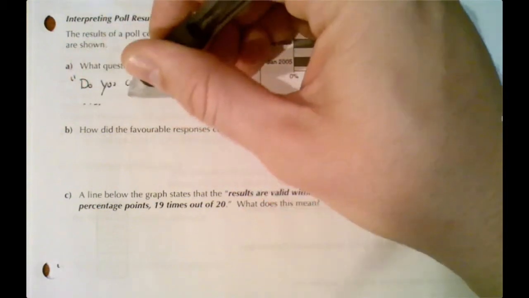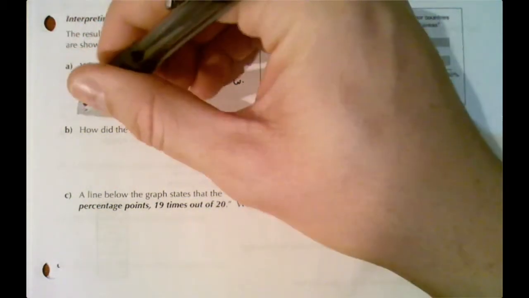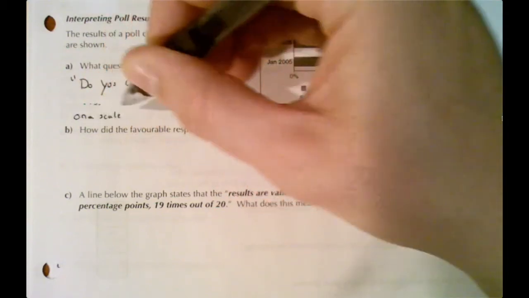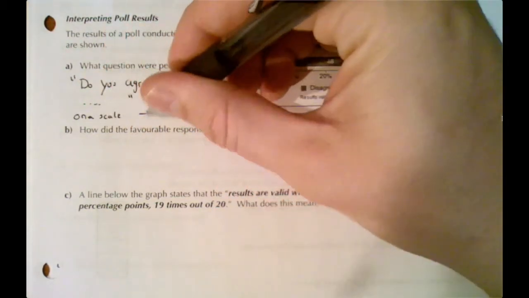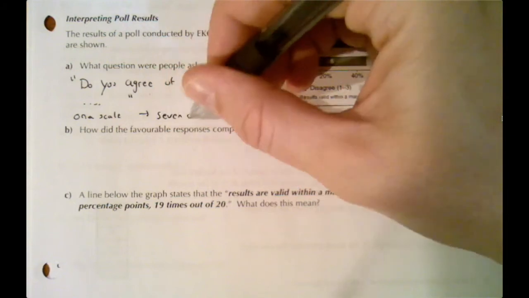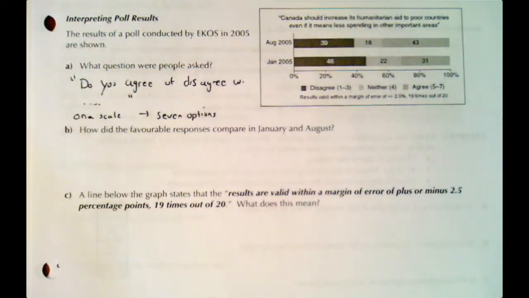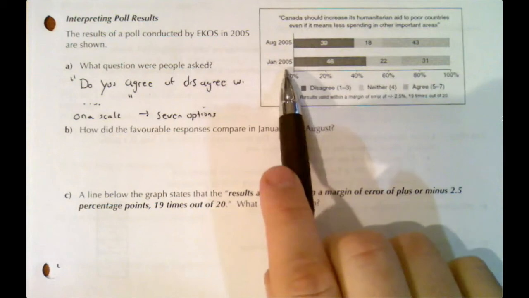With that statement on a scale with 7 options. How did the favorable responses compare in January and August? So here we go, August and January.